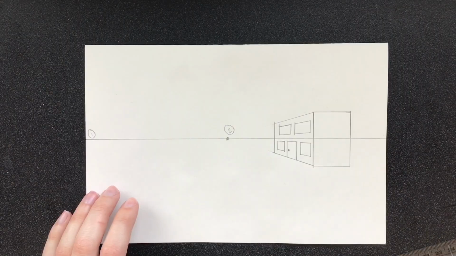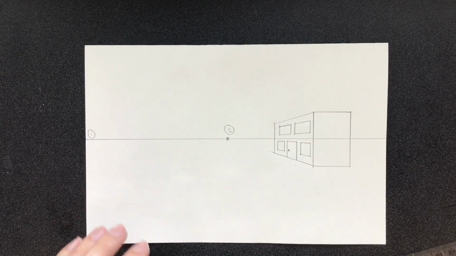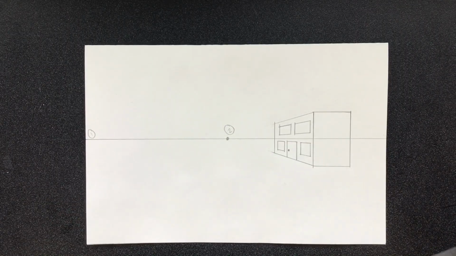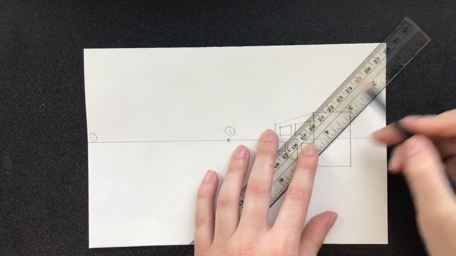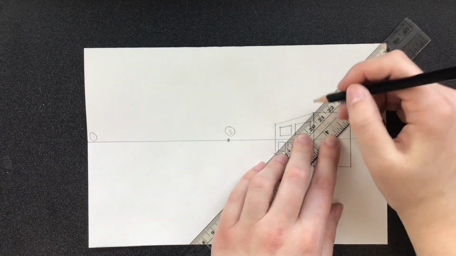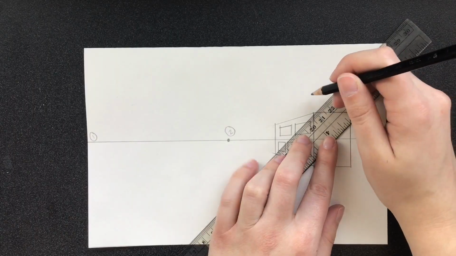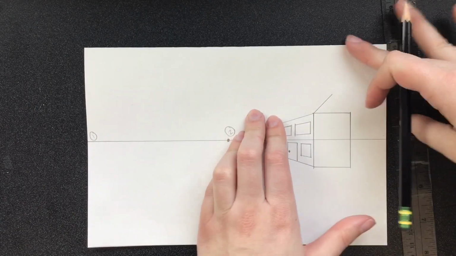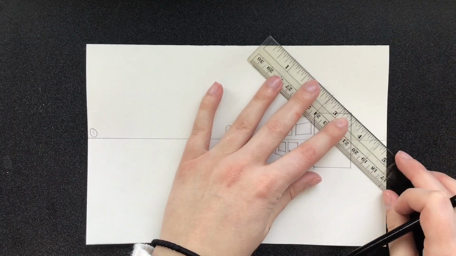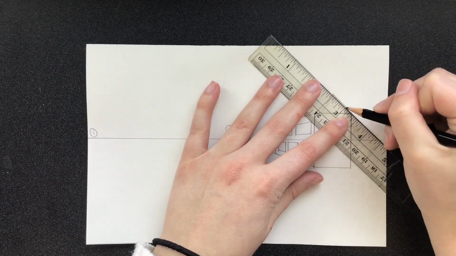The one thing this house is missing now is a roof, so let's go ahead and add that in. So I'm gonna add the triangle part, like you're drawing a house, like you've drawn your whole life starting in kindergarten, the rectangle with the triangle on top.